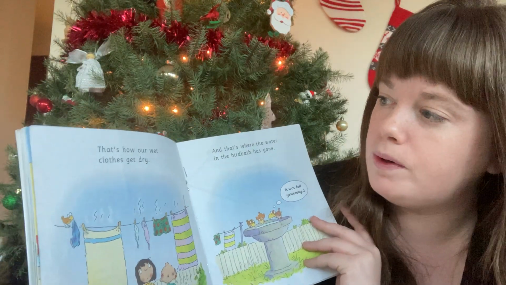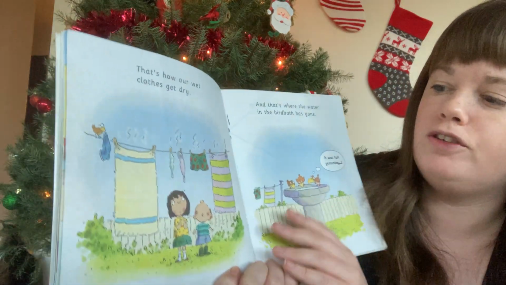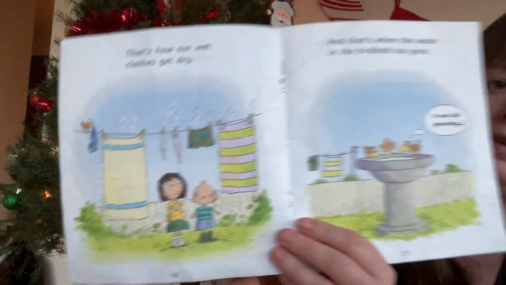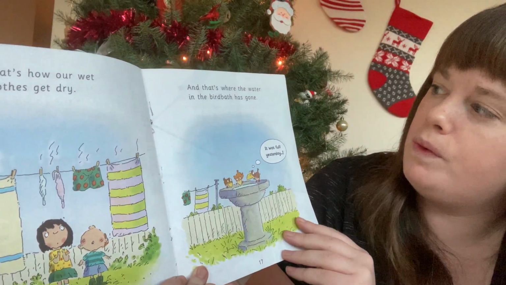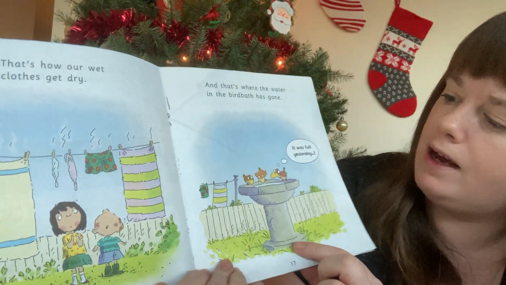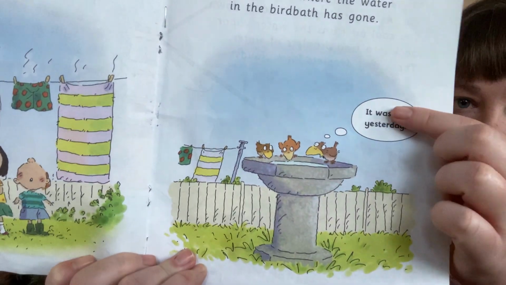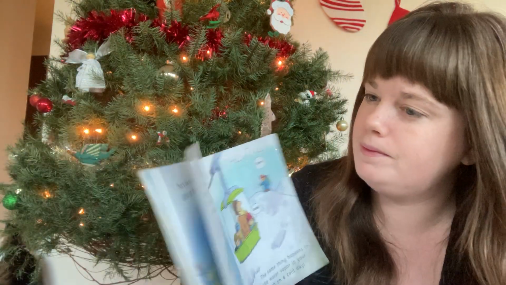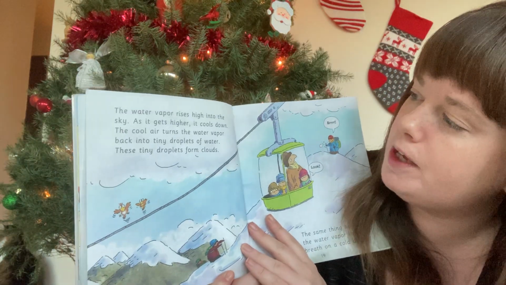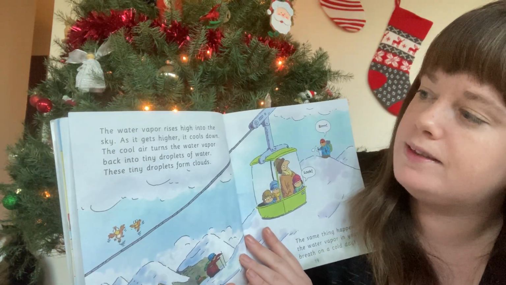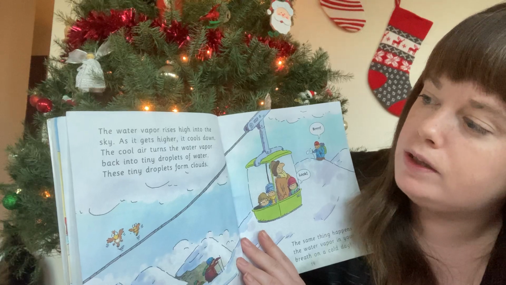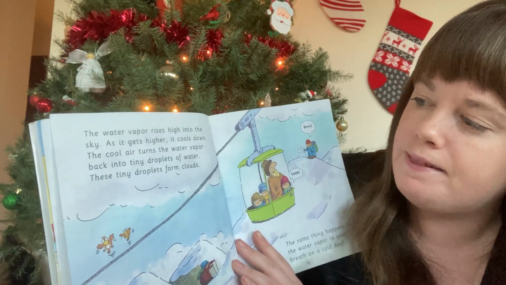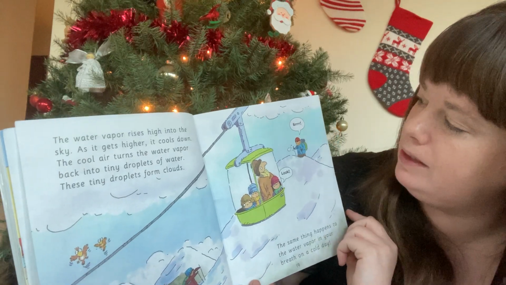That's how our wet clothes get dry. So, drying in the sun. And that's where the water in the bird bath has gone. They're thinking, it was full yesterday. The water vapor rises high into the sky. As it gets higher, it cools down. The cool air turns the water vapor back into tiny droplets of water, and these tiny droplets form clouds.